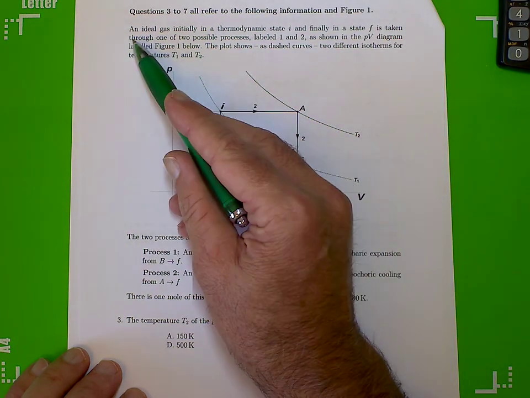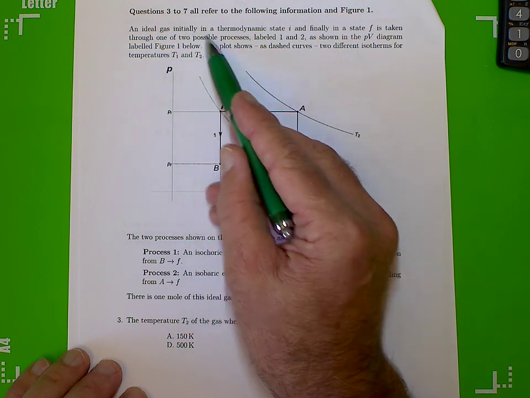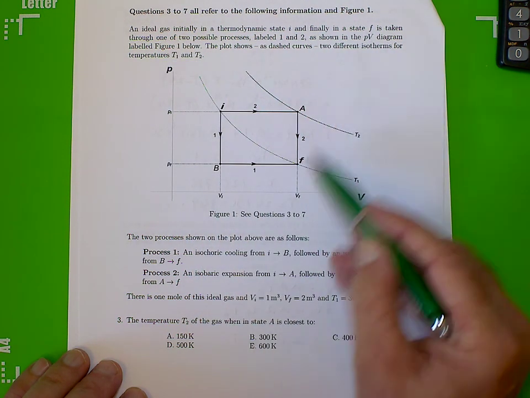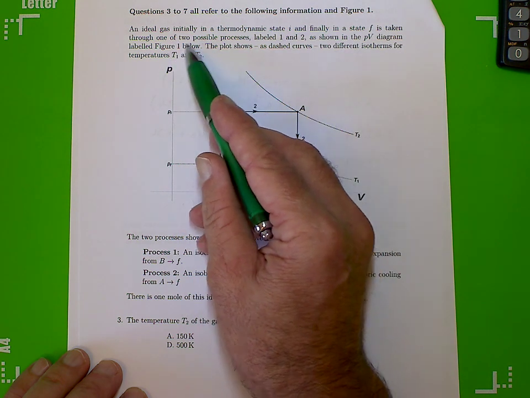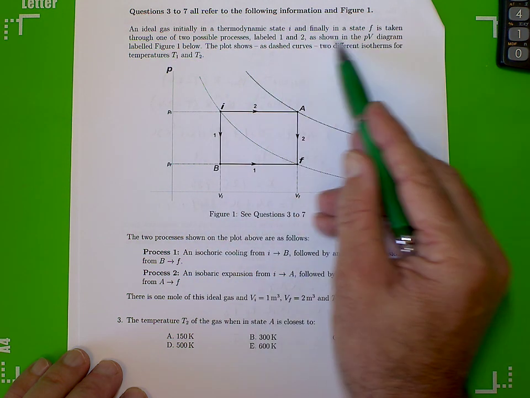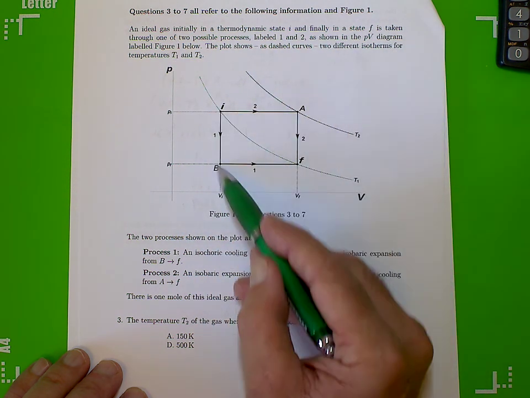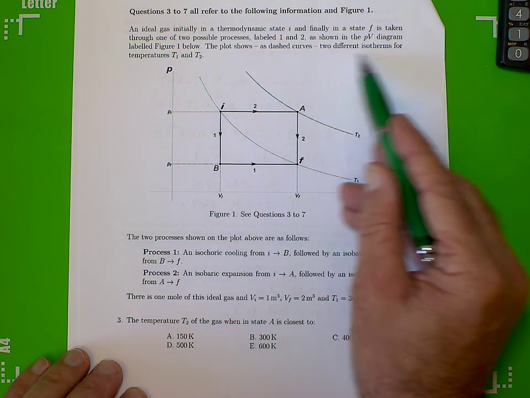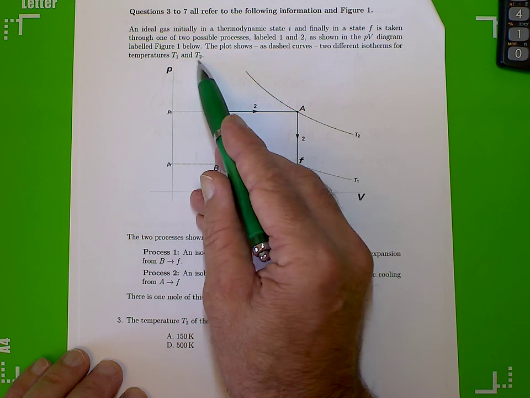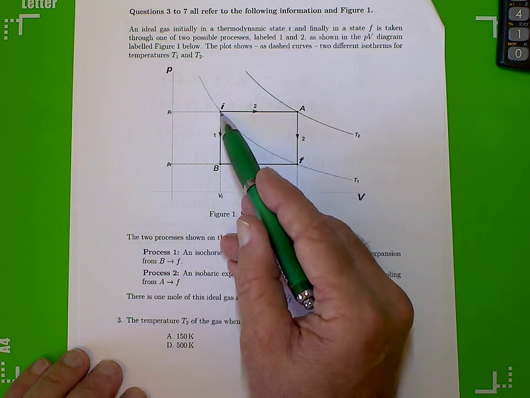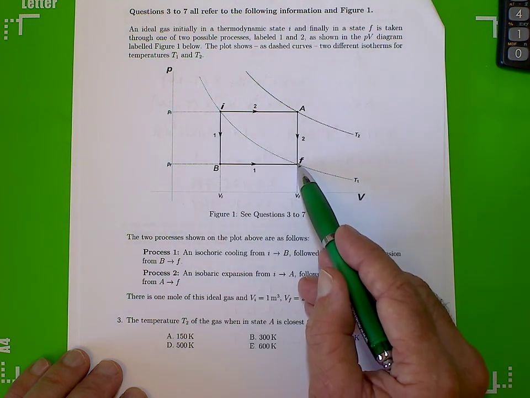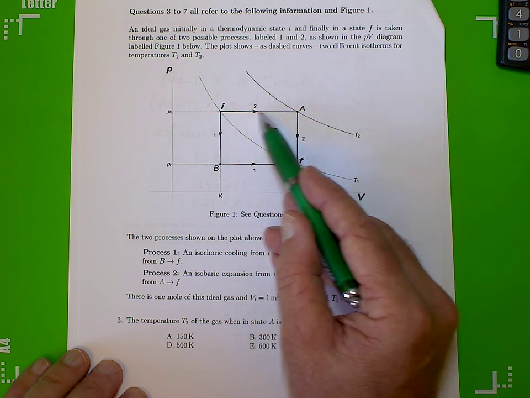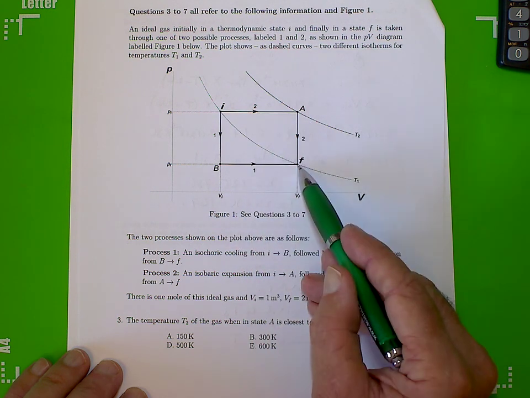So, an ideal gas initially in a thermodynamic state I, there, and finally in a state F, there, is taken through one of two possible processes labelled 1 and 2 as shown. So 1 is there, there, and 2 is there, there. The plot shows as dash curves two different isotherms for temperatures T1 and T2. So we can see that state I and state F are both at the same temperature, but if you go via state 2 you get to a much hotter temperature there.